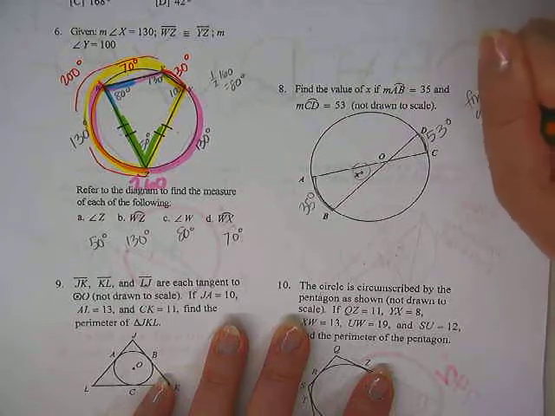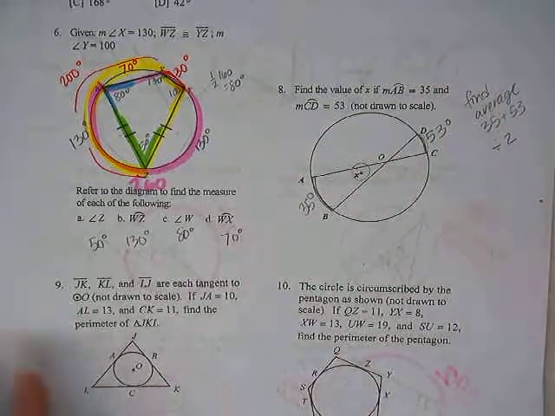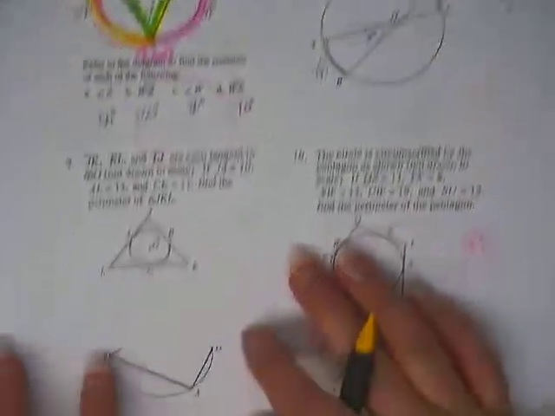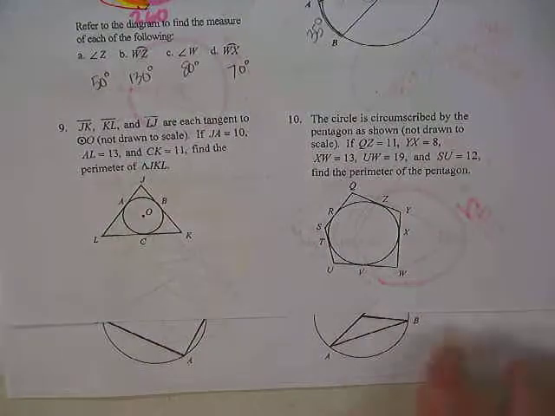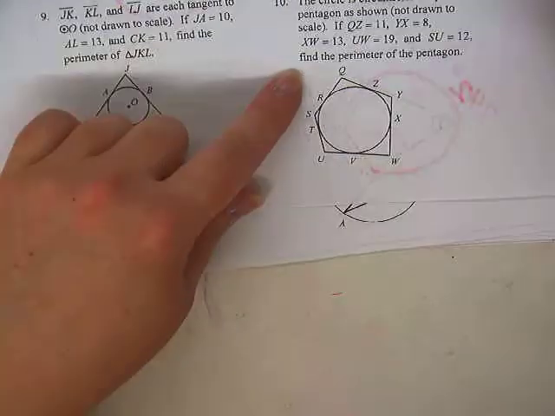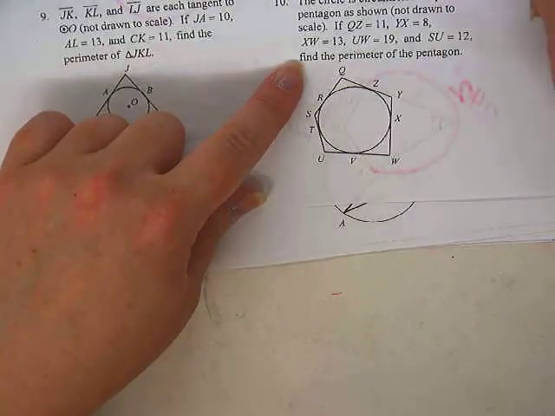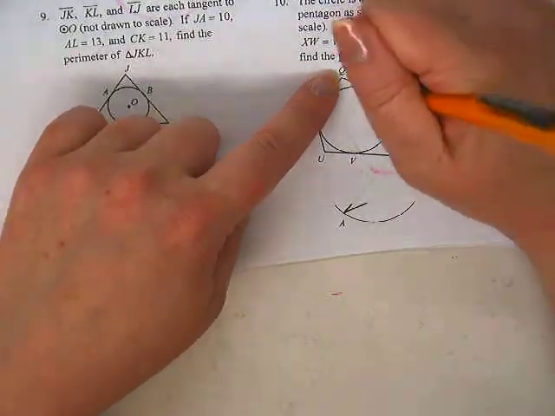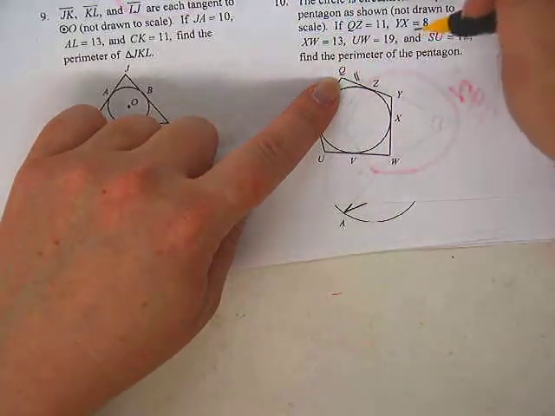Okay, so we want the average of 35 and 53. So you add them together. So you find the average of 35 and 53 to find the answer. Okay, so you guys can finish that one. Now let's look at number 9 or 10 just quickly together.